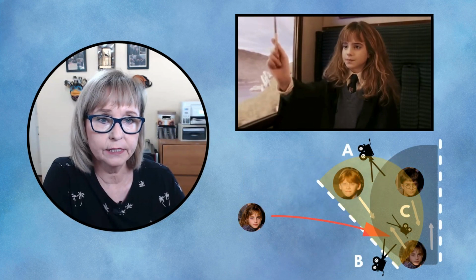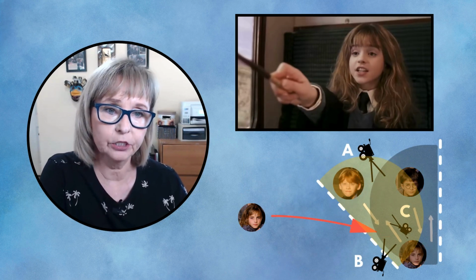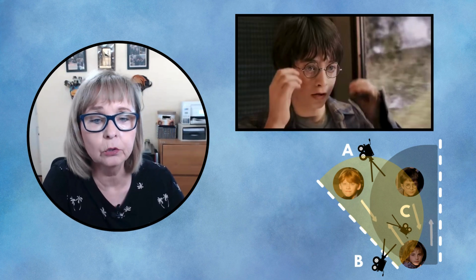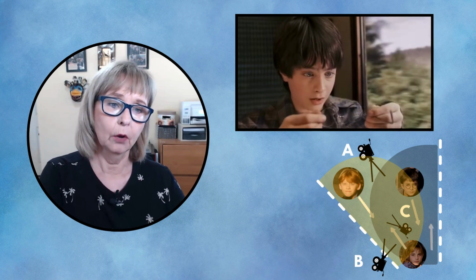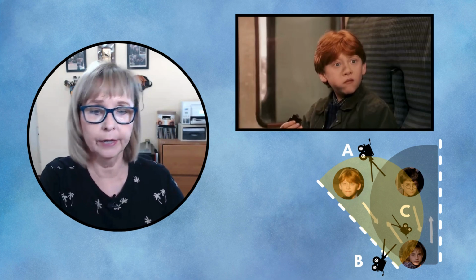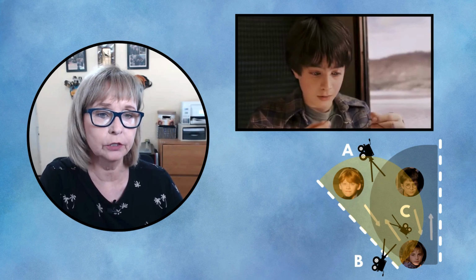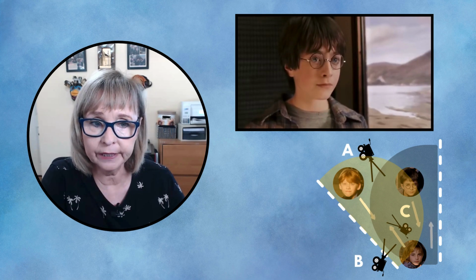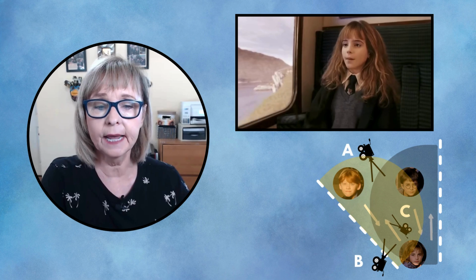Now she walks in, see how she sits down and she looks at Harry. Now the line has changed. We have a new line that goes across from Harry Potter and Hermione, and she's looking camera left to Harry Potter, and camera right to Hermione. If you notice, the look has changed for Ron Weasley because he is now in another position.